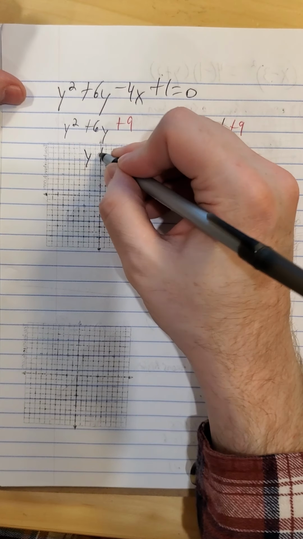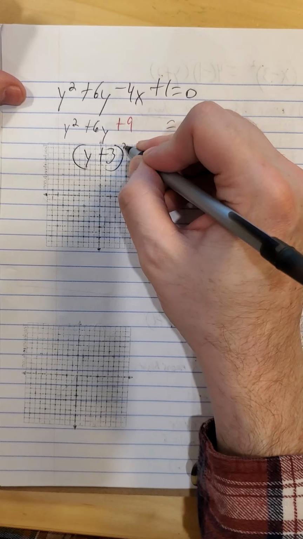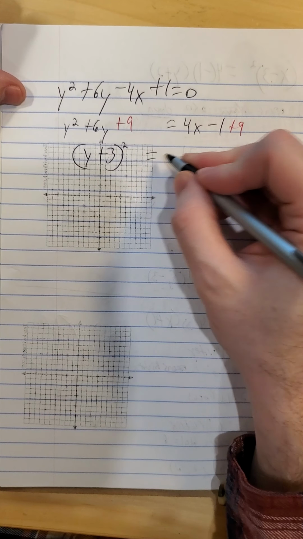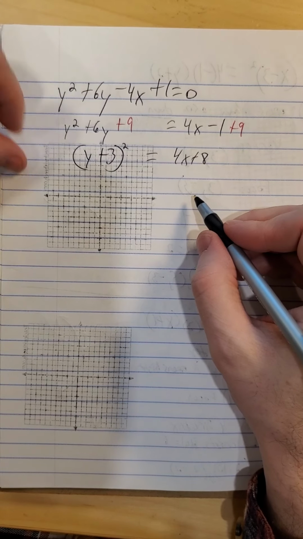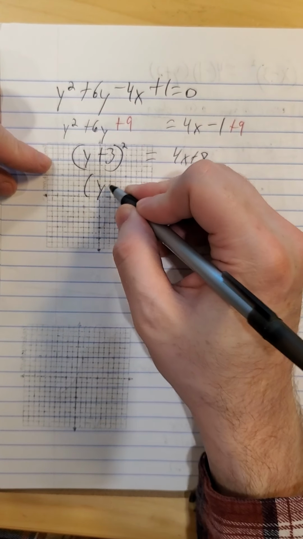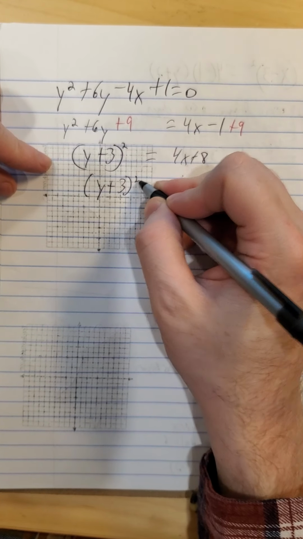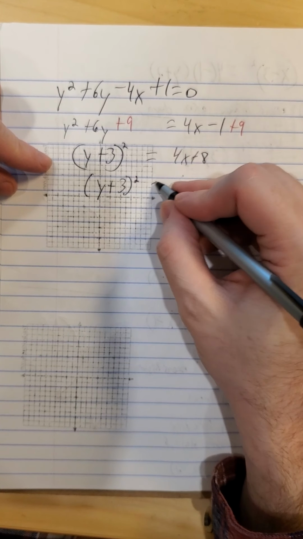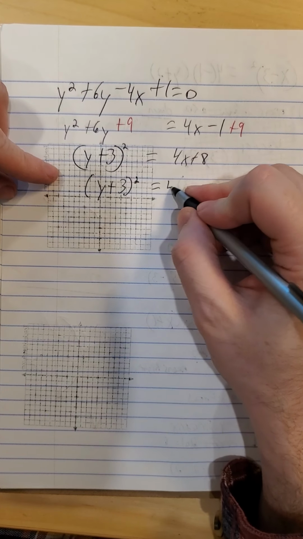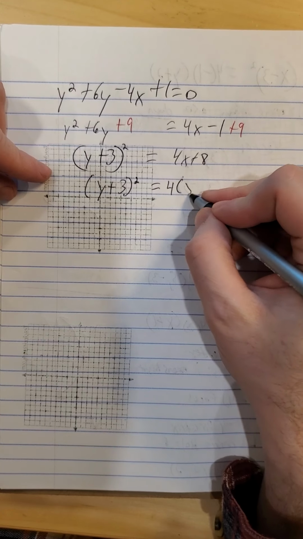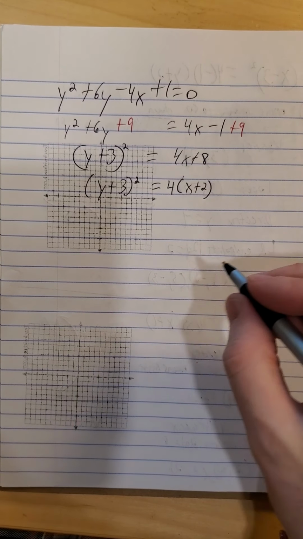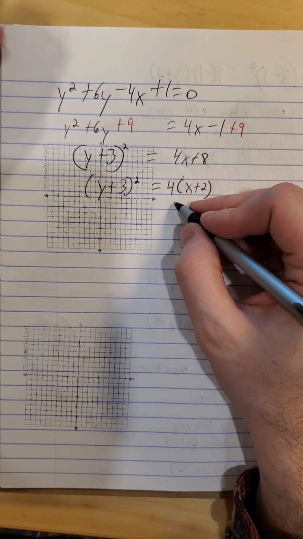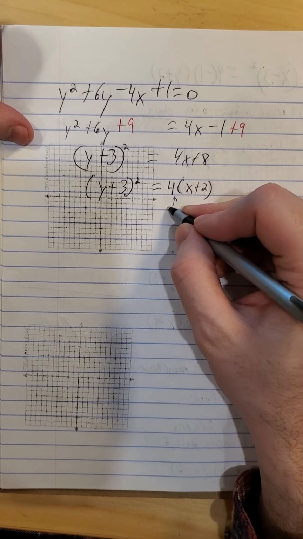So left side, I now have (y plus 3) quantity squared. Right side, we have 4x plus 8. In this new geometric method, a little bit different than what you did in your intermediate algebra and college algebra days, we factor out a 4 and figure it out from there. So here, our a value is 1.